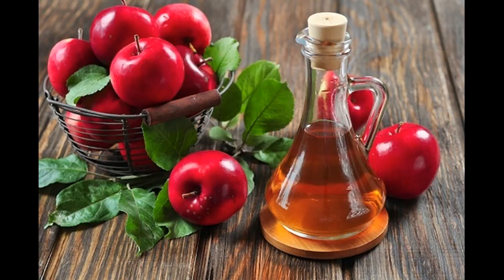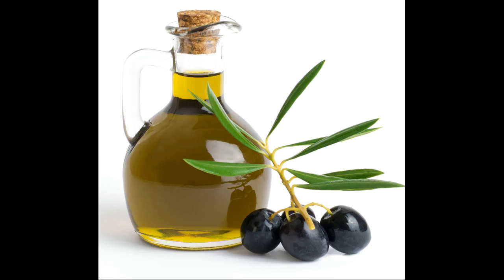Onion. Onion is a very common ingredient used in cooking. It has medicinal uses too, including for the treatment of an ear infection. Chop one small onion, put it in a bowl and microwave it for 1 to 2 minutes. Allow it to cool and then strain out the onion juice. Put 2 to 3 drops of the juice in the infected ear, leave it for some time and then turn your head to let it drain out of your ear.